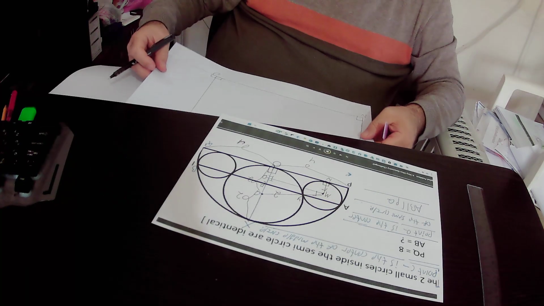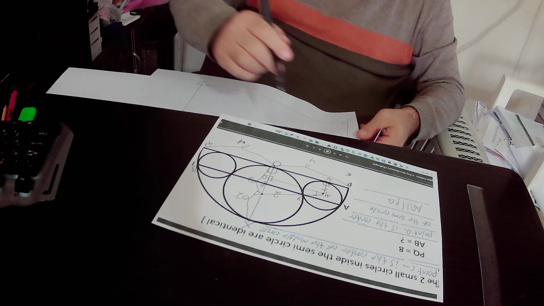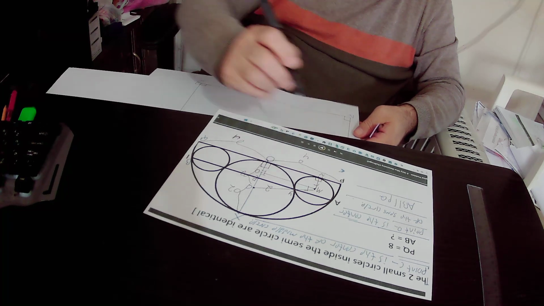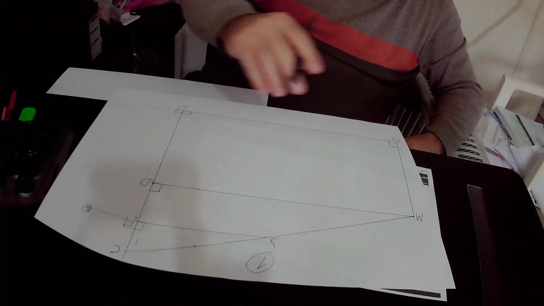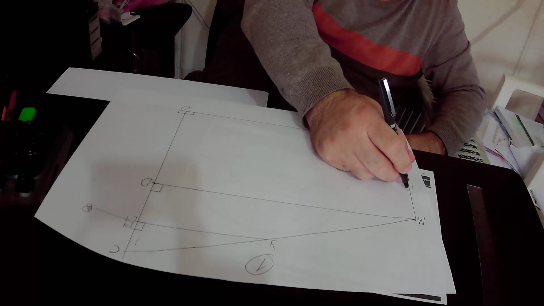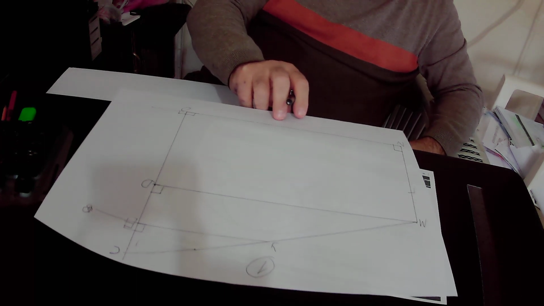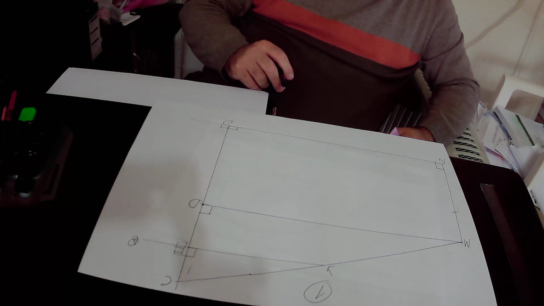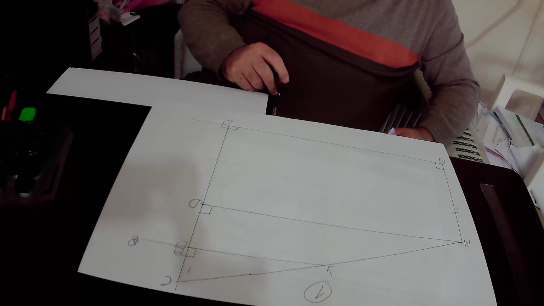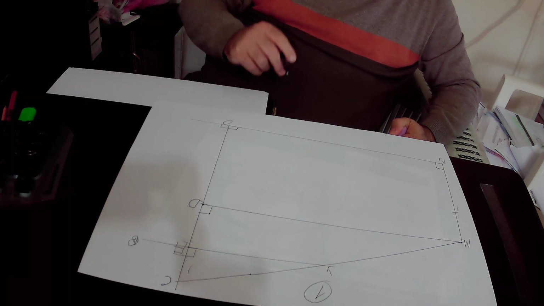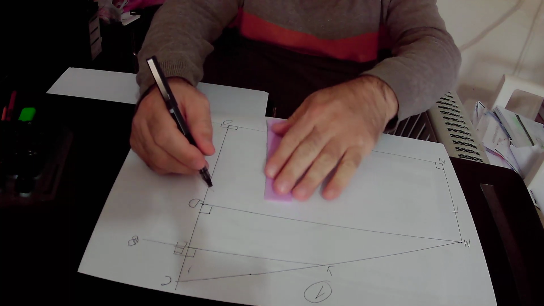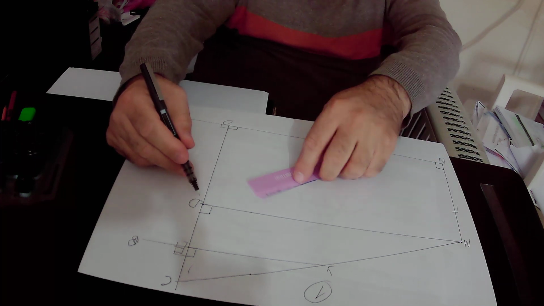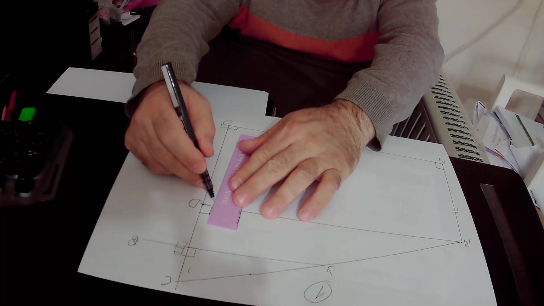And here MN is the radius of the small circle. So here we write down that MN equals R, it is the radius of the small circle. And we have a rule. This angle is also a right angle, because we draw a perpendicular from point N to CO, so those two angles are right angles.